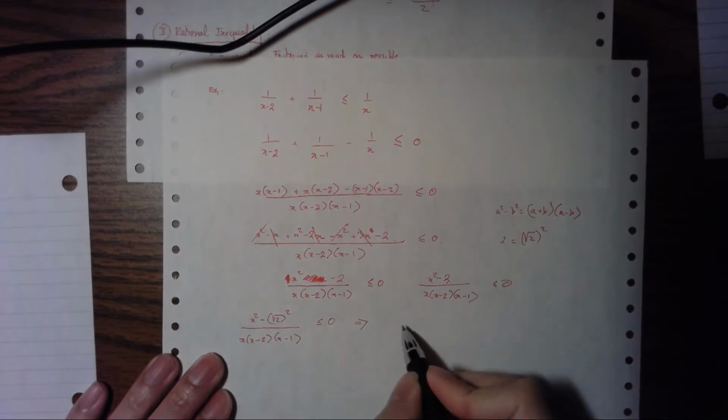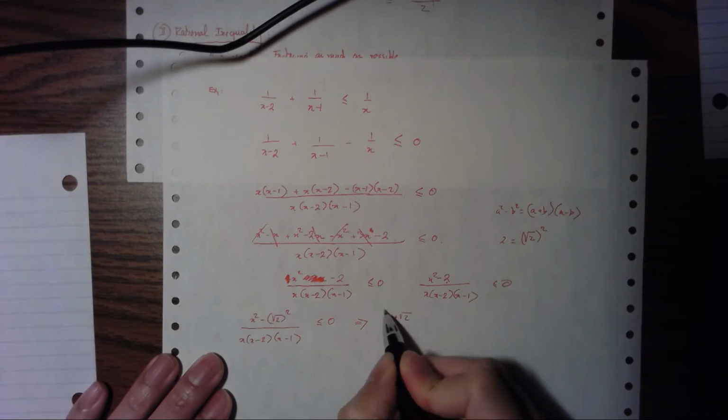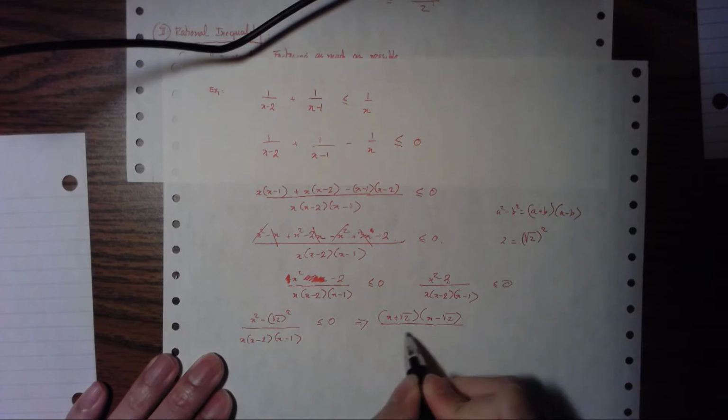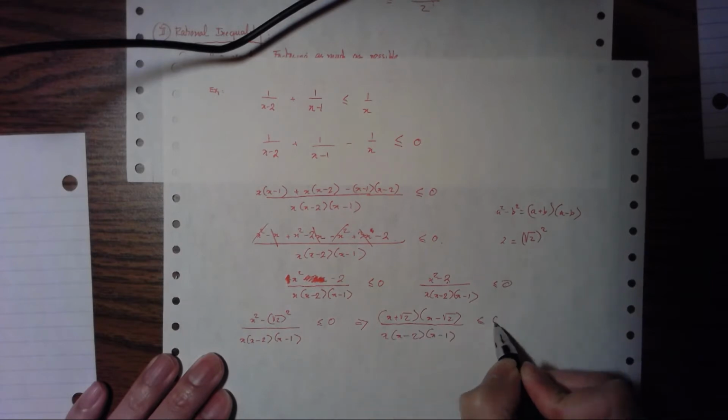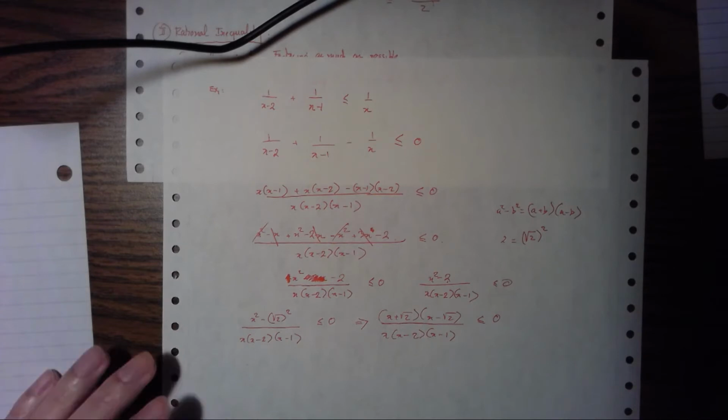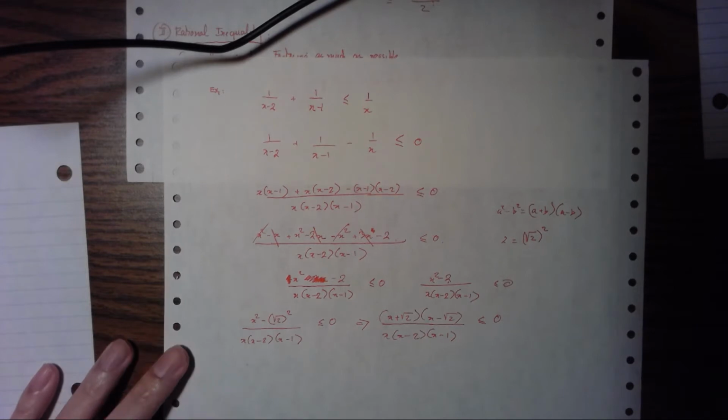So I can apply, so it becomes (x plus square root of 2)(x minus square root of 2) over x(x minus 2)(x minus 1) less than or equal to 0. Okay, so now what? Everything is in factor form already, and because everything is in factor form, you can put the value of each factor on the number line. But how are you going to find those values? Very easy, you just solve for it.